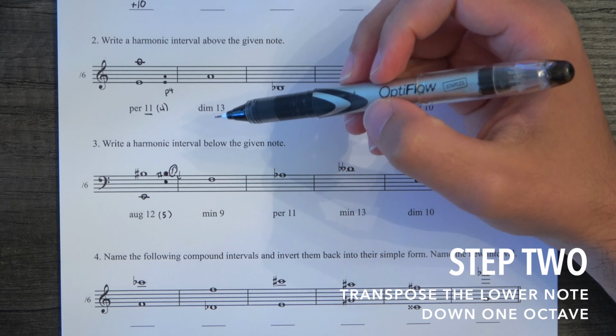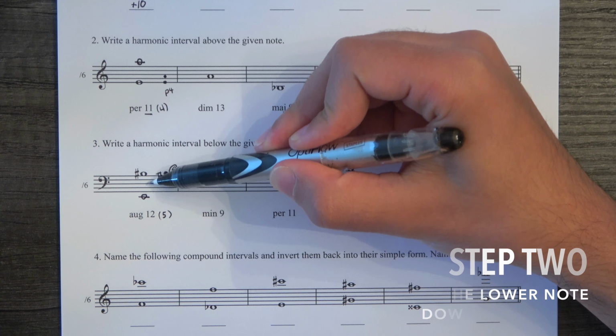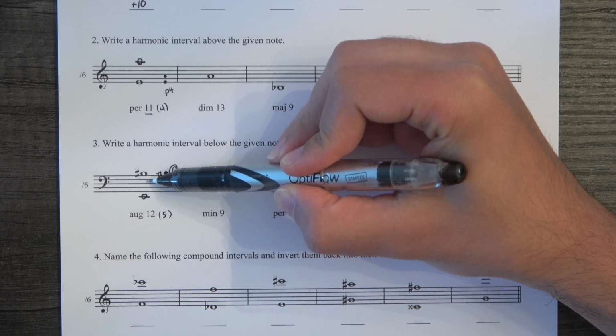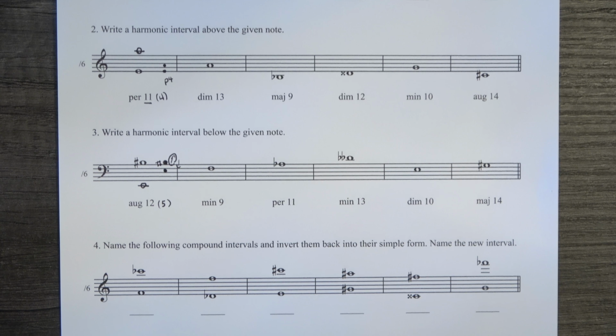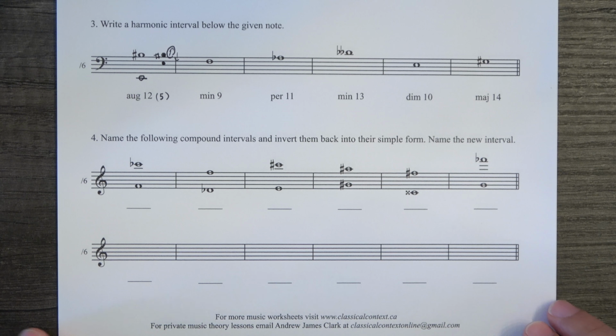See how easy this is if we just write the simple form? It's too much work to count, and you're nervous on your exam and you might make mistakes. It's very easy to count the wrong amount of lines and spaces and then make a mistake. So the simple intervals are your friends.